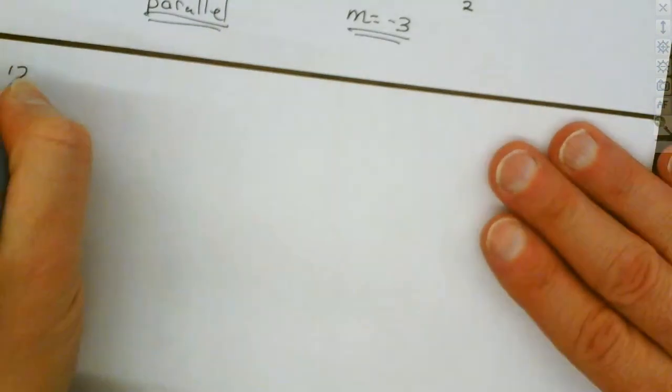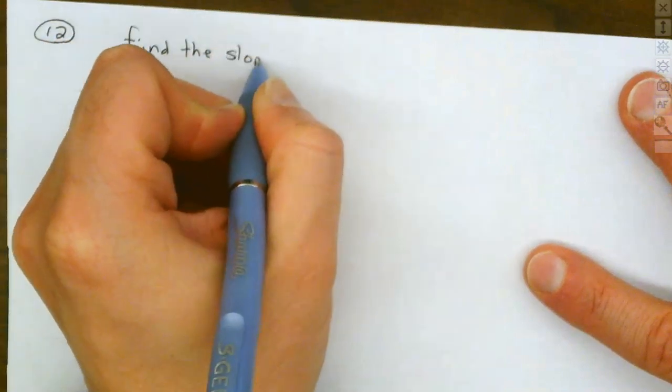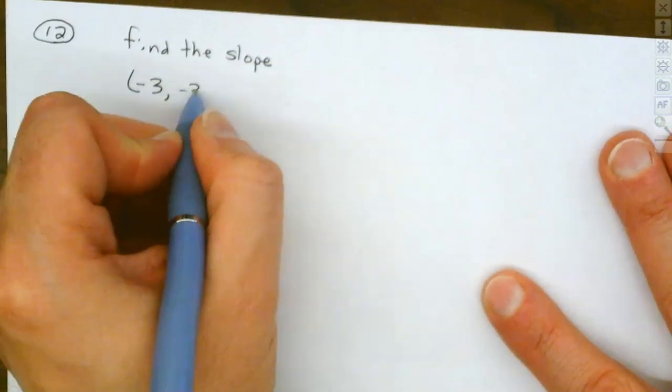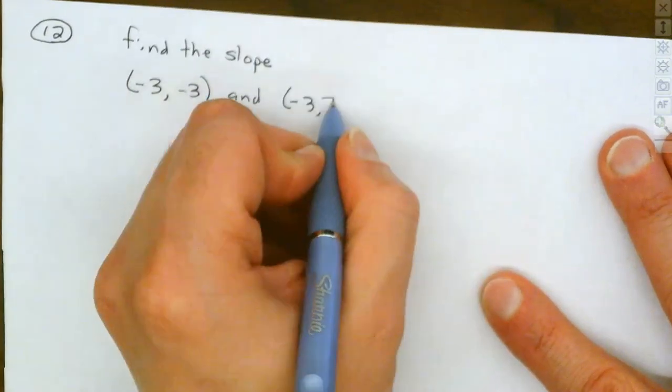And then I wanted to do one more from this section. And question 12, we need to find the slope. So we're going to be finding the slope here when you're given 2 points. So I tried to pick many of the different kinds. So this one, you want to find the slope. And you're given some points here. You're given minus 3, minus 3. And you're given minus 3, positive 7.